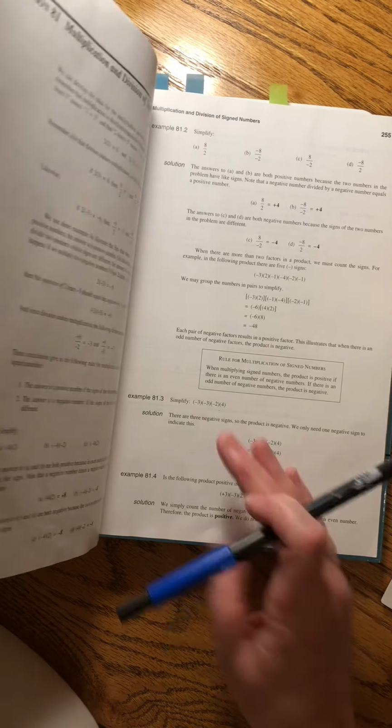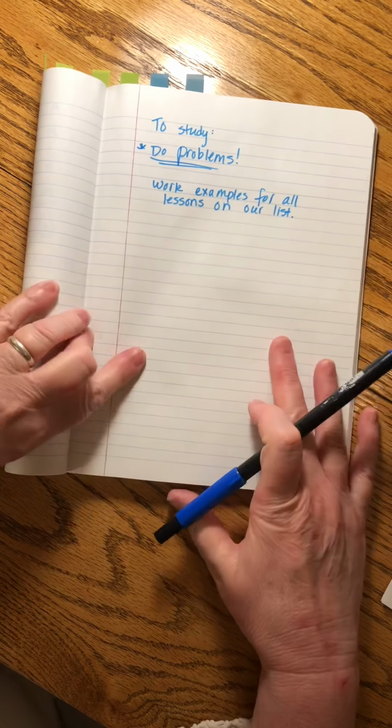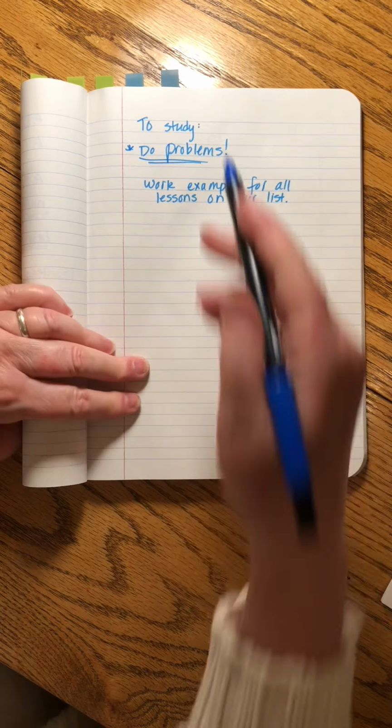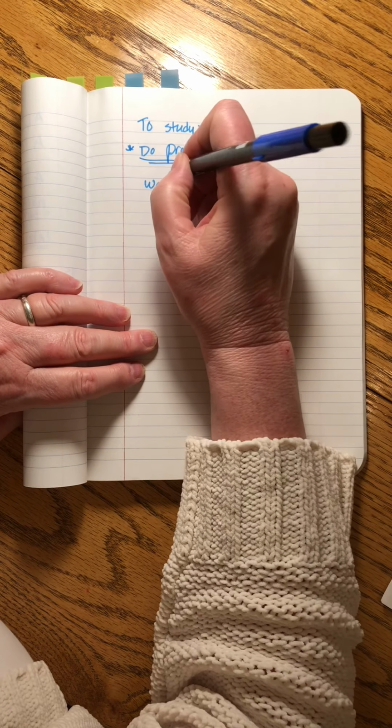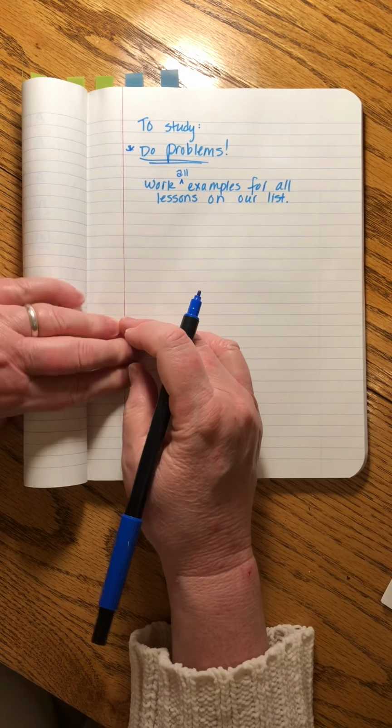Make sure you work all the problems for all the examples in all these lessons. Okay, it's not that bad because there aren't that many. Work all examples for all lessons on our list, all right?